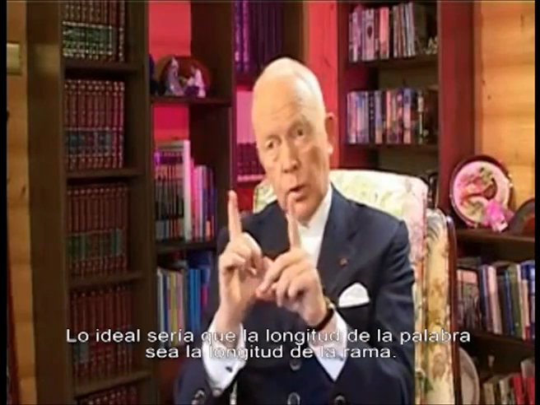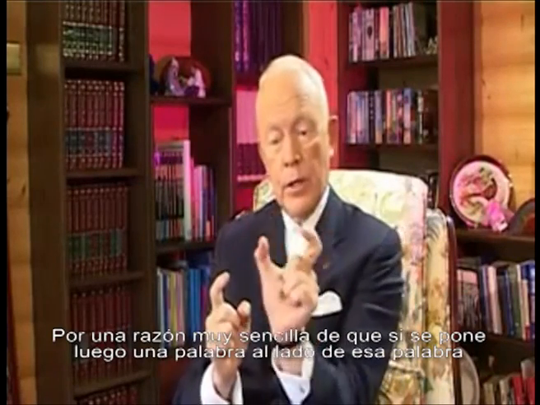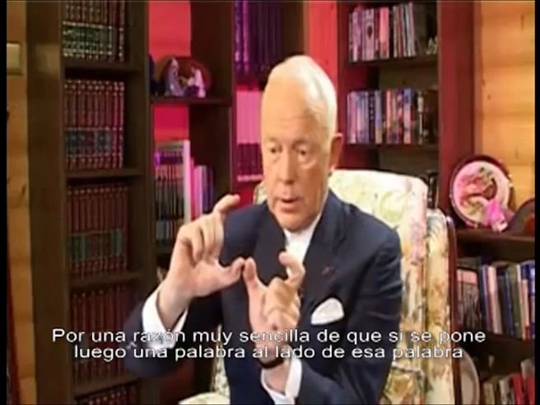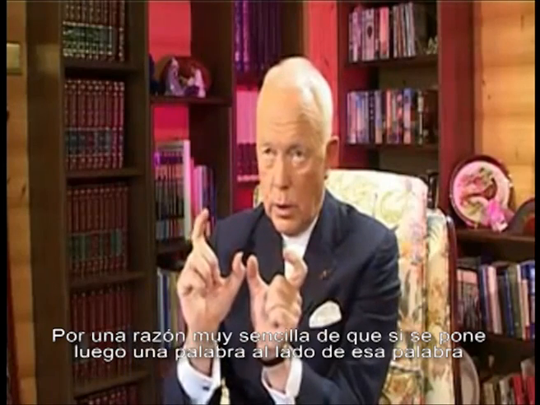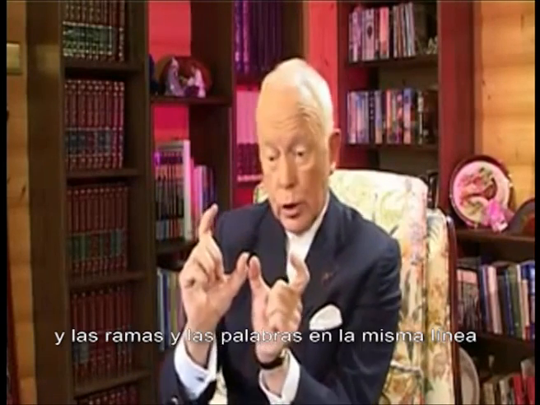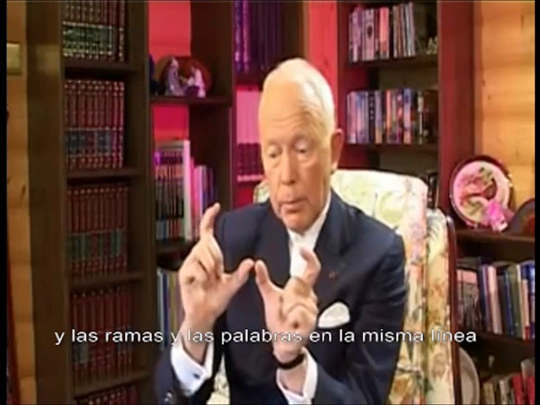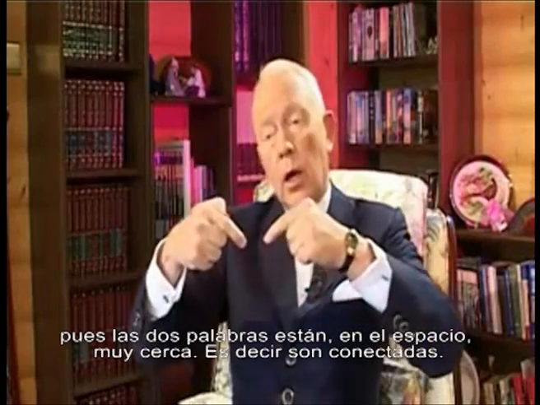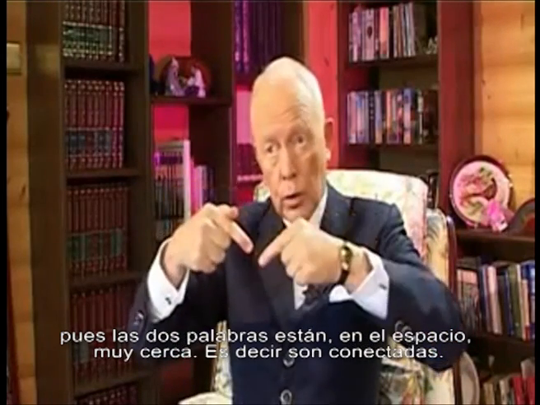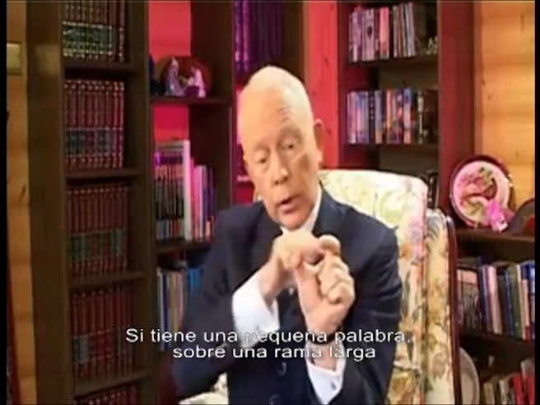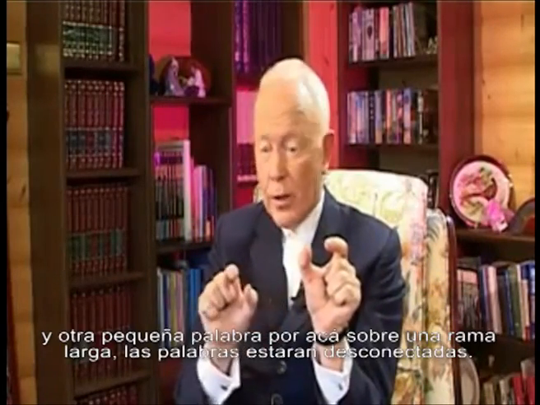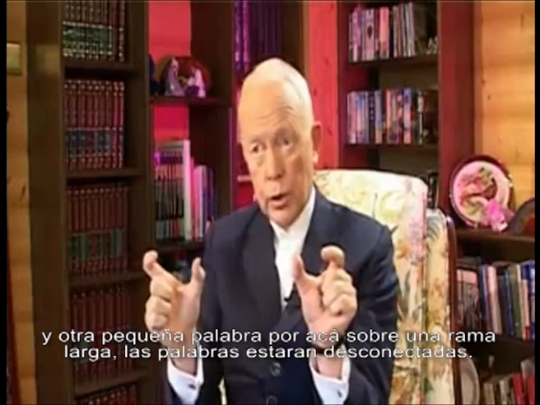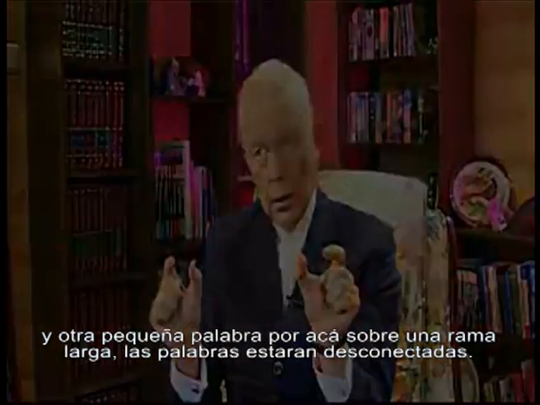Ideally, the length of the word should be the length of the branch, for the very simple reason that if this word here is then placed next to this word here, and the branch and the word are the same line, then the meeting point is very close. So the two words are in space close, i.e. they're connected. If you've got one word, little word here on a long branch, and a little word over here and a long branch, the words are disconnected.